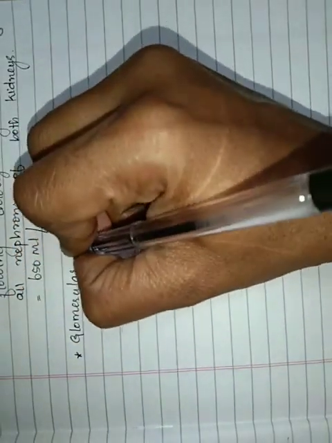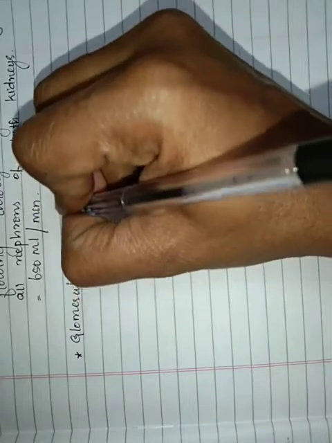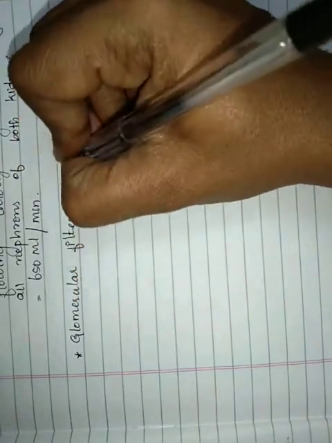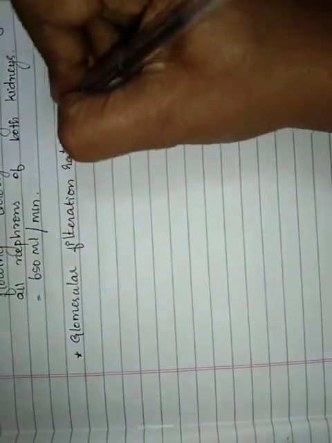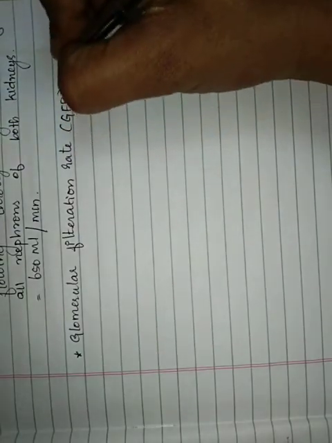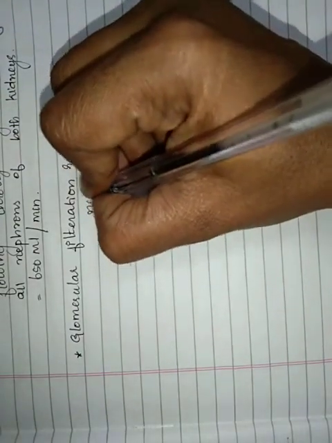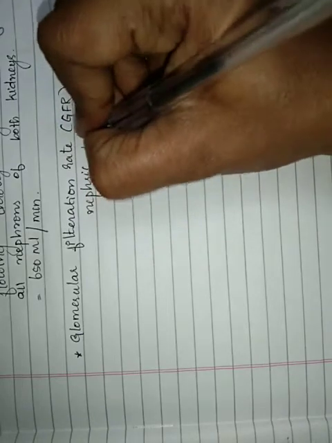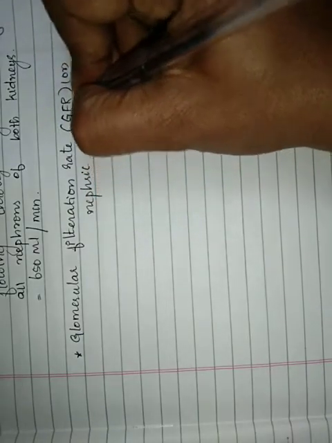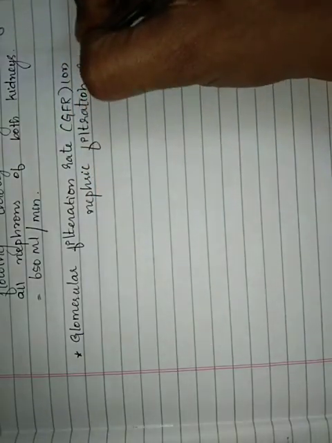அடுத்த term it is called glomerular filtration rate, commonly called GFR, also called nephric filtration rate.